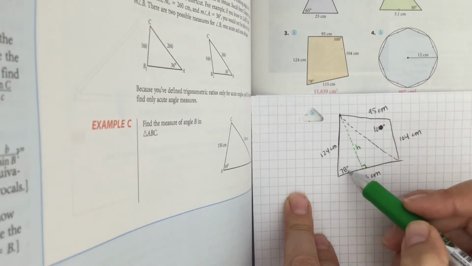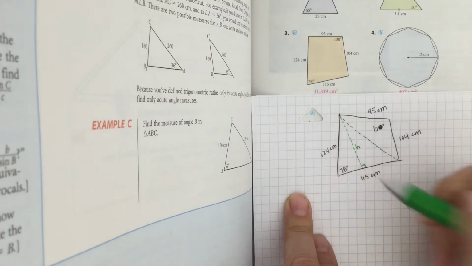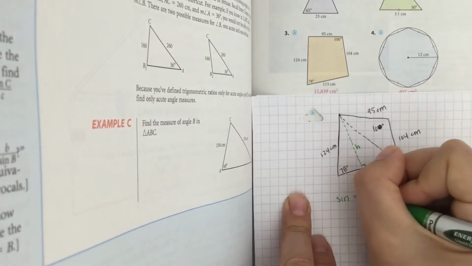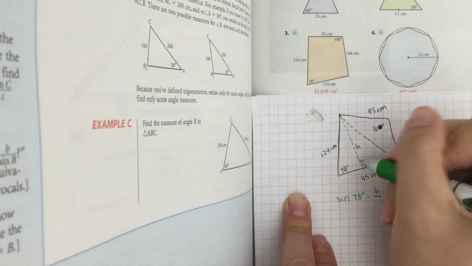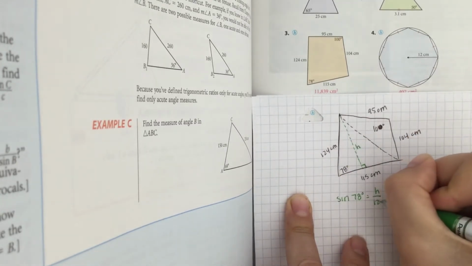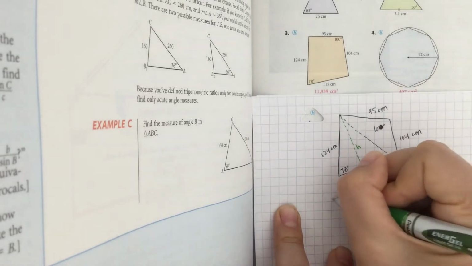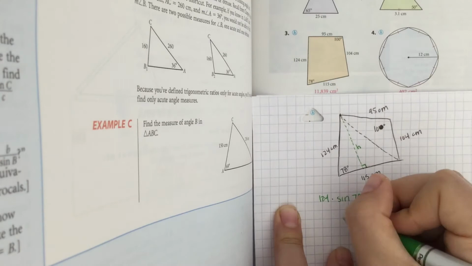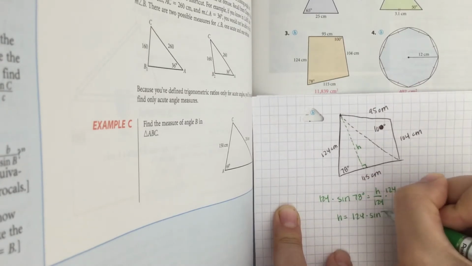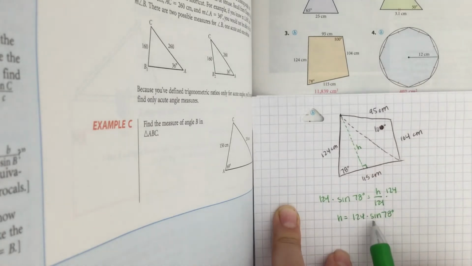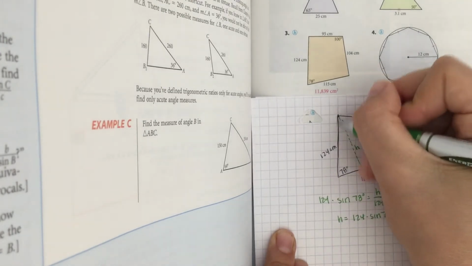And so if we're looking at this angle of 78, the height would be opposite, and this would be the hypotenuse. So we have sine of 78 degrees is equal to opposite, which is h, over its hypotenuse, which is 124. And so how do I get the height by itself? I'm going to multiply both sides by 124. And so the height of the triangle is equal to 124 times the sine of 78 degrees. Now I'm not going to plug that into the calculator yet because this will be a decimal. But if I'm looking for area of this triangle right here, I'm going to highlight it in green.